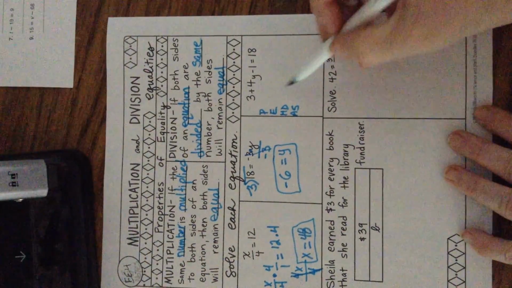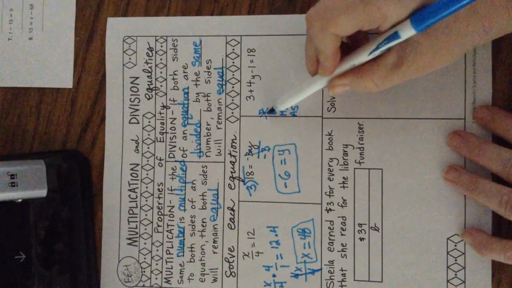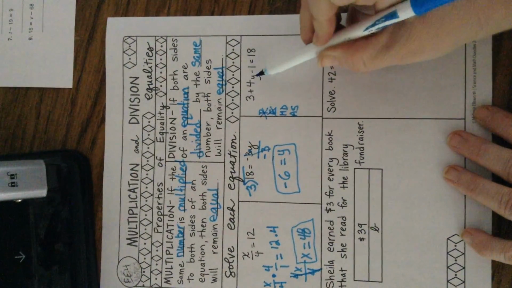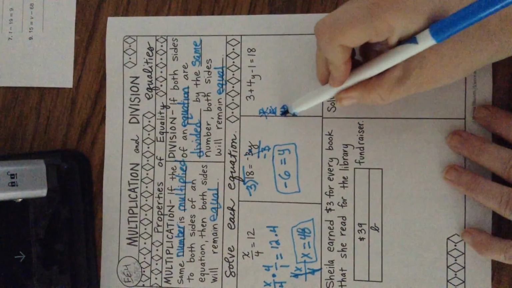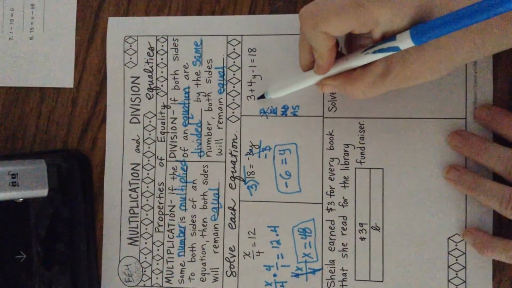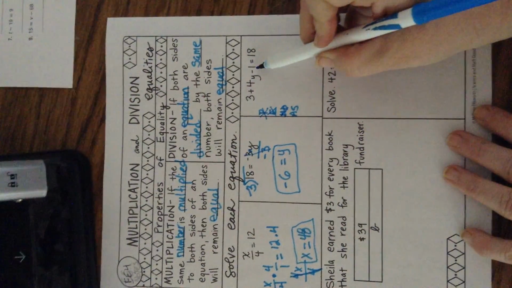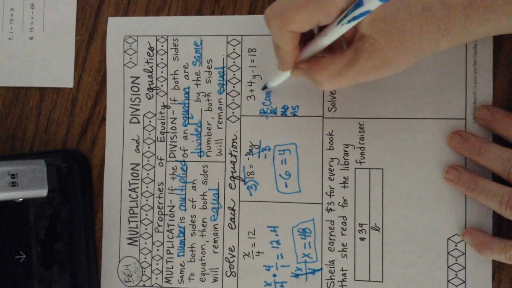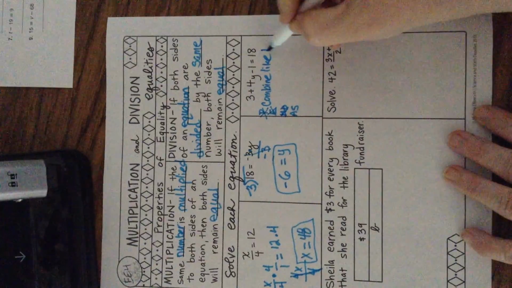So, parentheses we don't have, exponents we don't have, multiply and divide, well, we've got 4 times y, but we can't really do anything because we don't know what y is. So all we can do is add and subtract. 3 plus, well, we can't do 4y, but we do have a negative 1. So this is also called combine like terms.